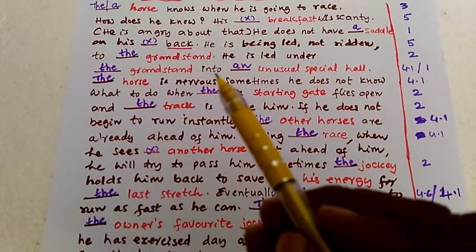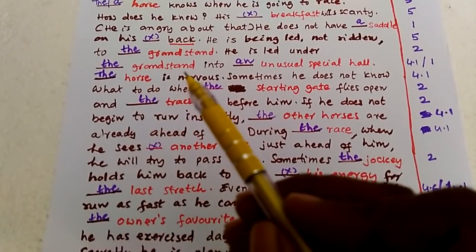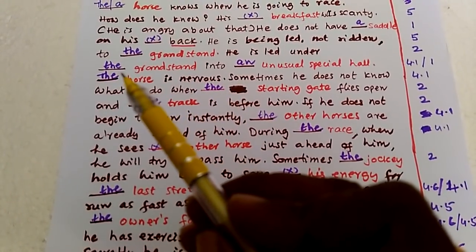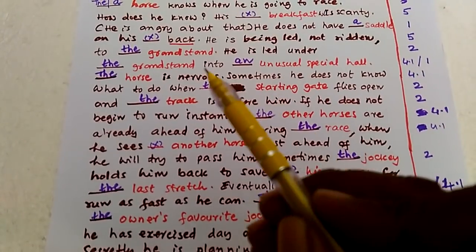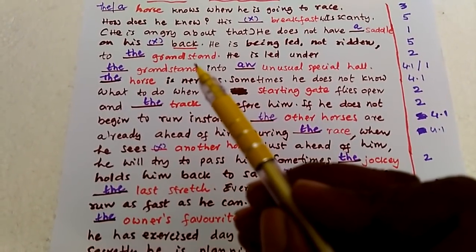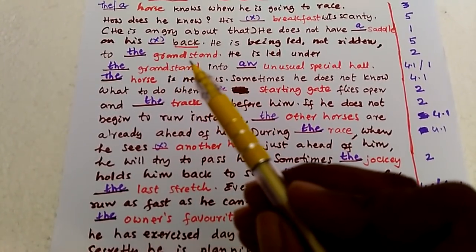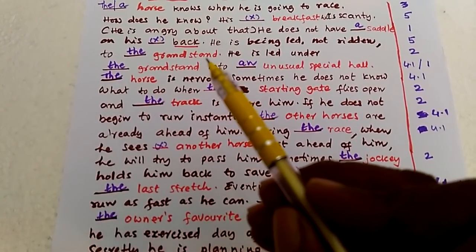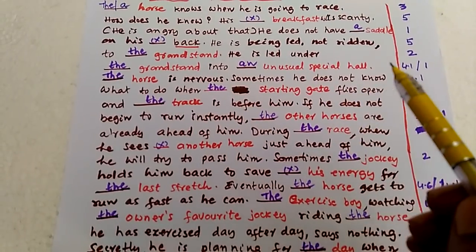For example, you can see he is led dash the grandstand. Here already the grandstand is mentioned, so we have used the here. This is the rule number 4.1. And here, why have we written the grandstand even if it is mentioned for the first time? This is according to the rule number 2, because grandstand means gallery. The gallery is the only one in a specific stadium, so we have used the here. This is the rule number 2.